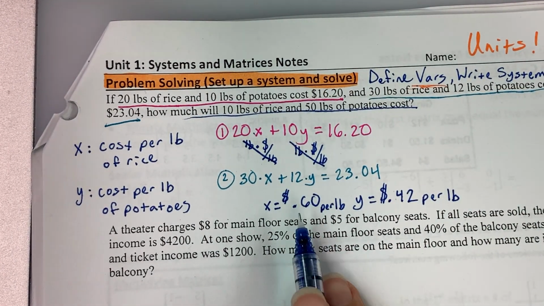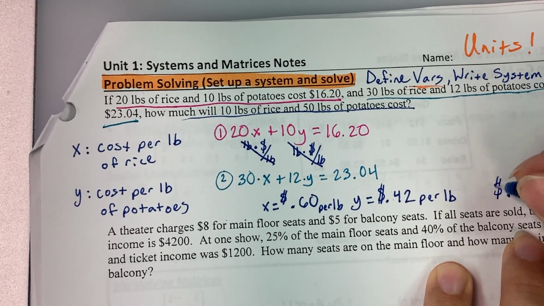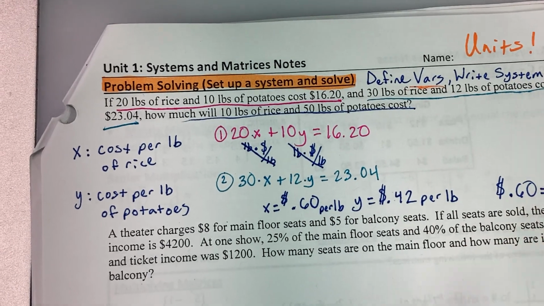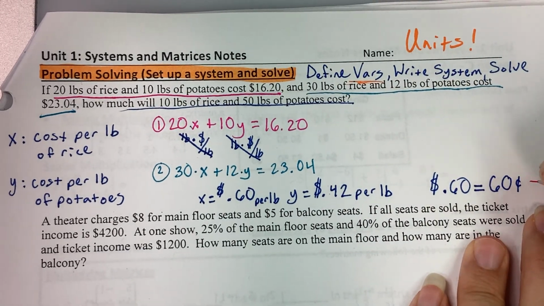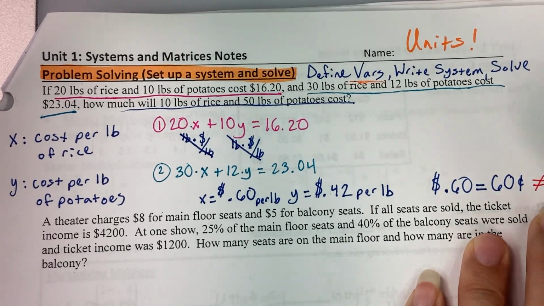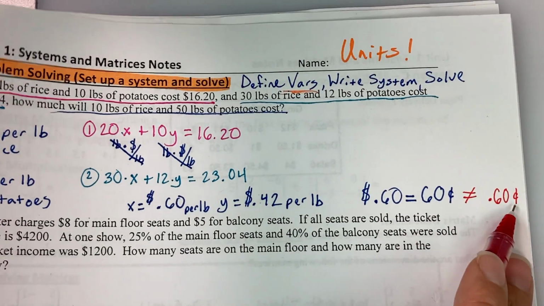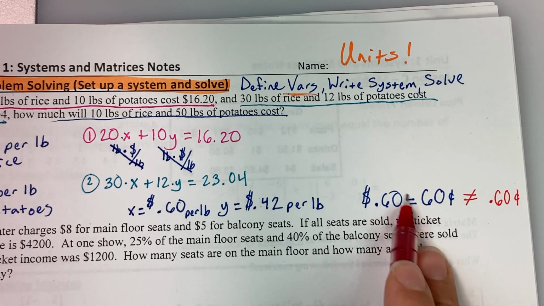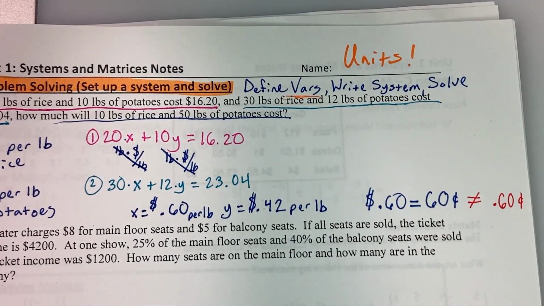Now, something that I sometimes see with this, $0.60 is equal to 60 cents, but it is not equal to 0.60 cents. This would be part of a penny, or 0.6 of a penny, whereas this says 60 cents, or 0.6 of a dollar. So just be careful when you are labeling your units for those.